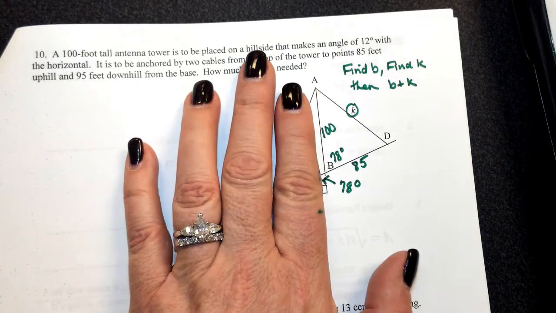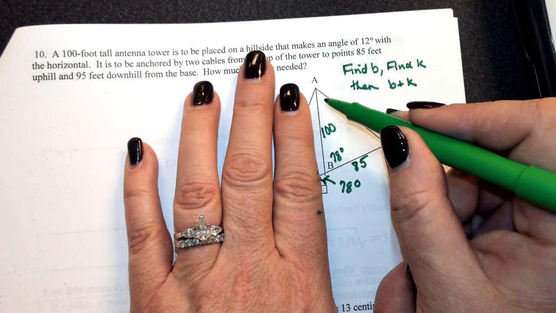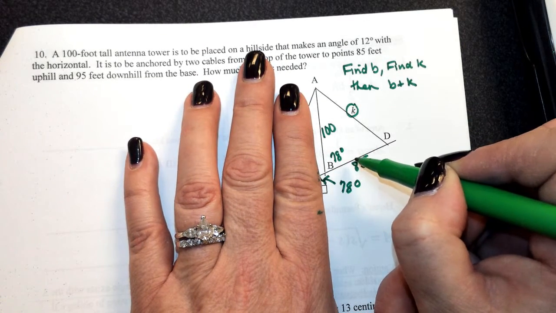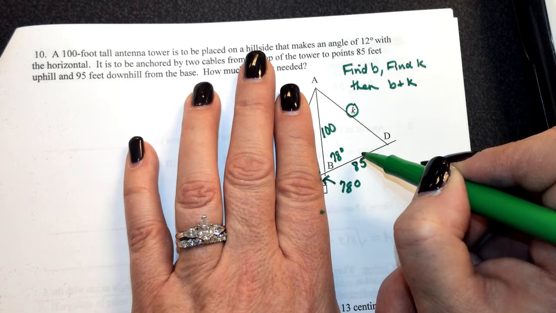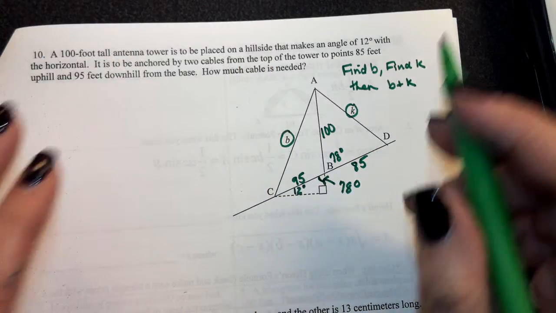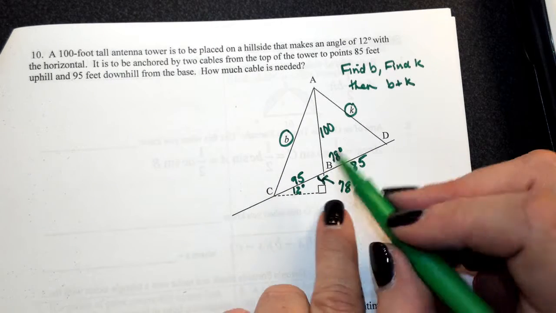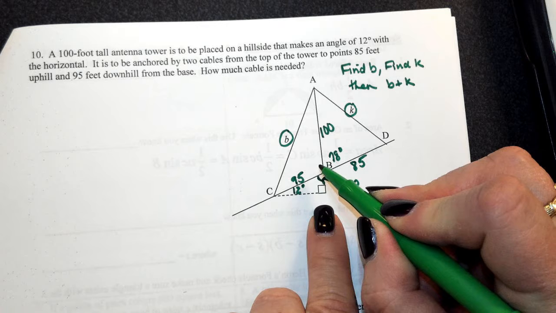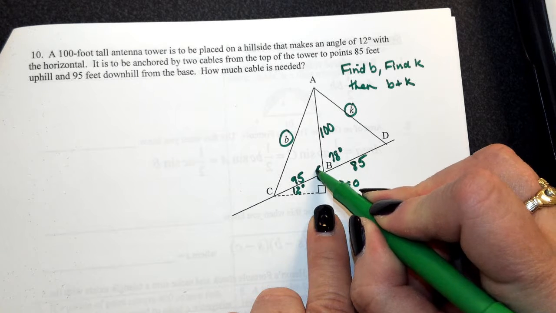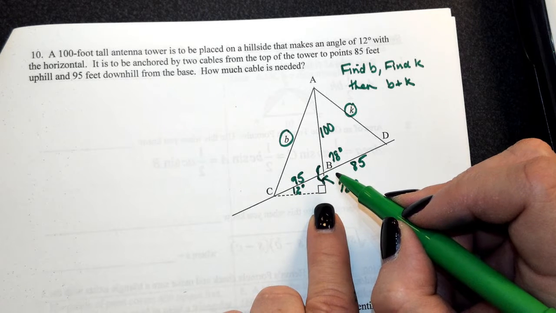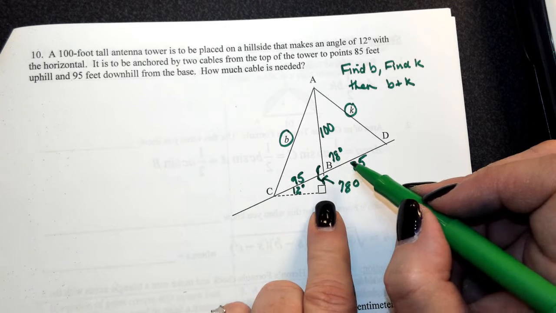So looking at triangle ABD, I know two sides and an angle. This is a side angle side scenario, isn't it? So if I look at triangle CBA, what's the relationship between 78 degrees and this angle right here? They're supplementary.